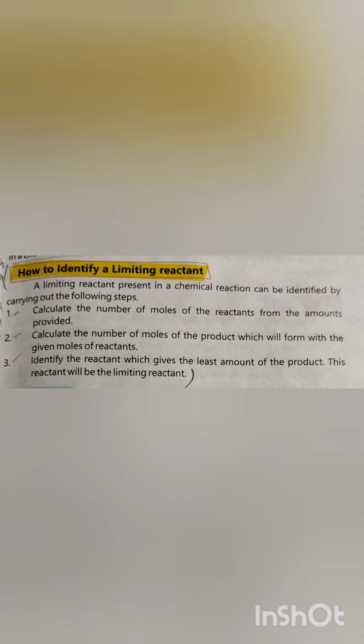This is also the answer to our first constructive response question, which we are going to study now. The first question was, how would you identify the limiting reactant in a chemical reaction? So these three points briefly discuss how we identify a limiting reactant in a chemical reaction.